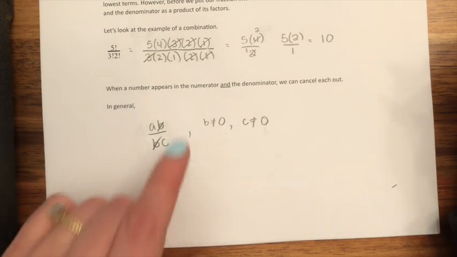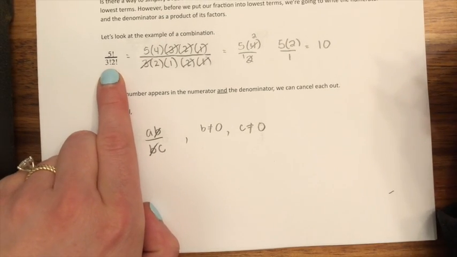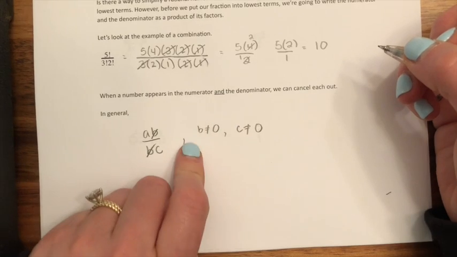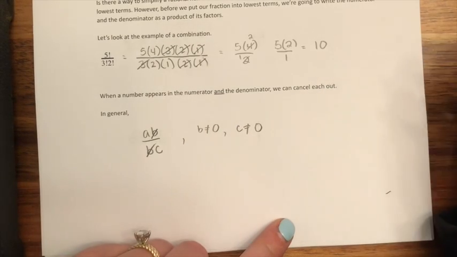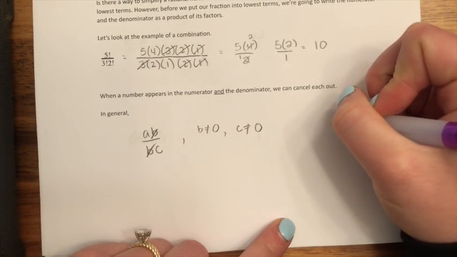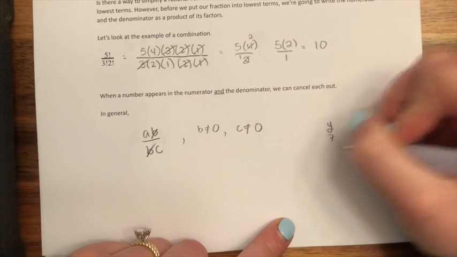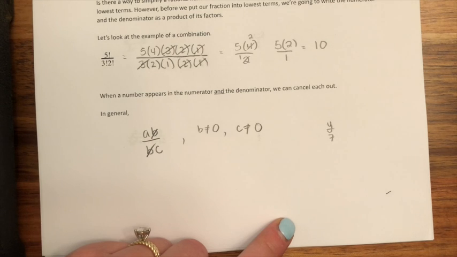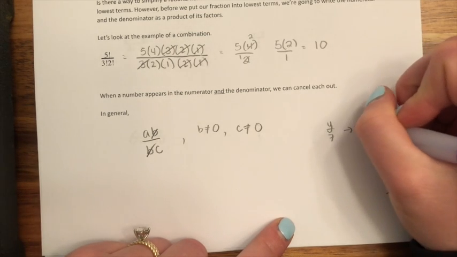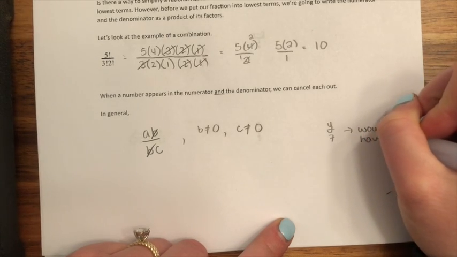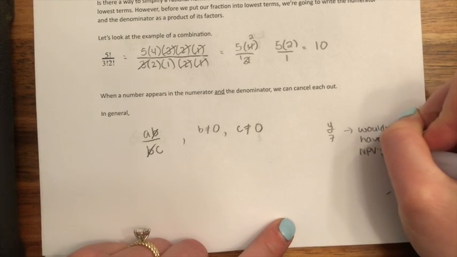Okay? If they're numbers, 3 factorial is always just going to be 3 times 2 times 1. So if it's not a variable on the bottom, we don't have any NPVs. So if I wanted the NPVs of like y over 7, 7 is never going to equal 0. So this one wouldn't have any NPVs.